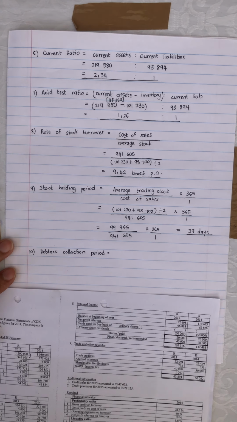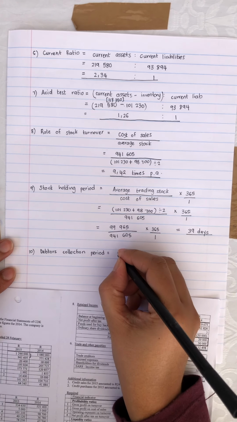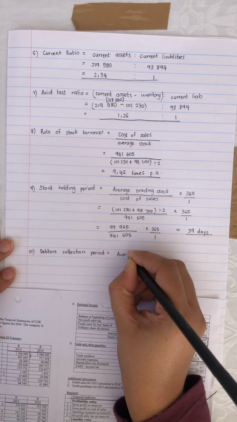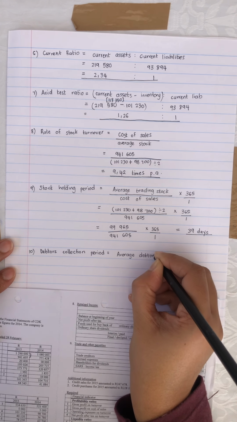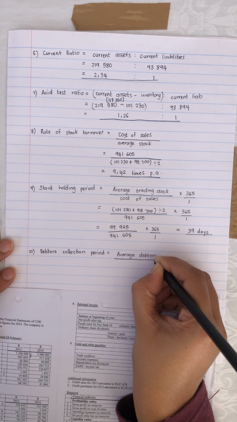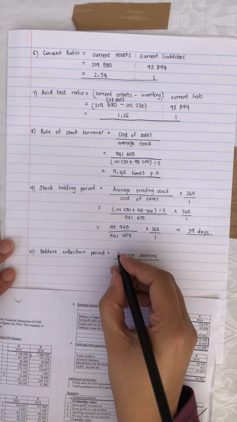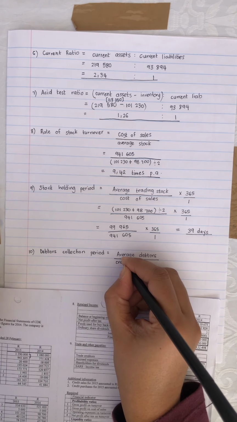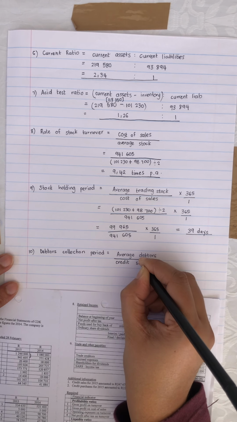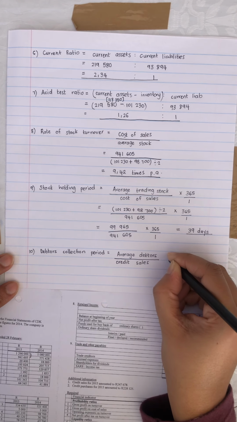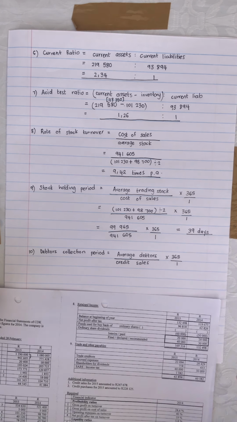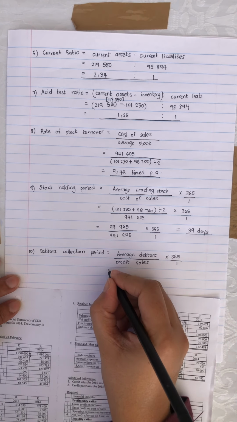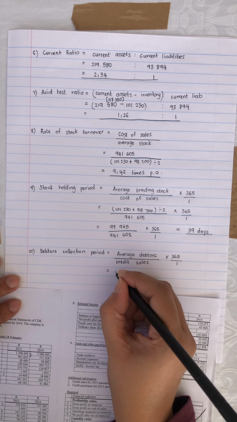So for your debtors collection period, you take your average debtors, divide that by how much sales you had on credit. So divide that by your credit sales. Again, you want it in days, so times 365, there's 365 days in the year.